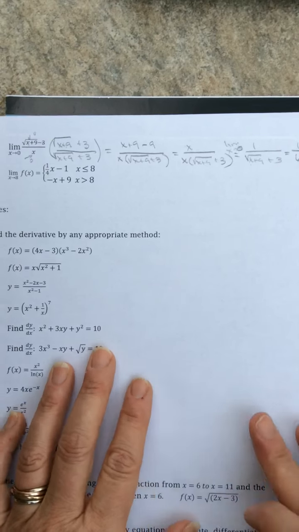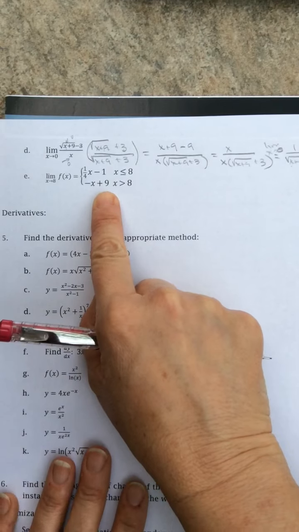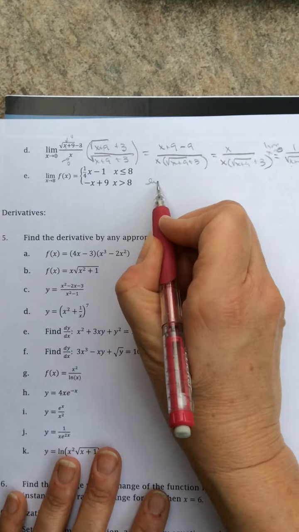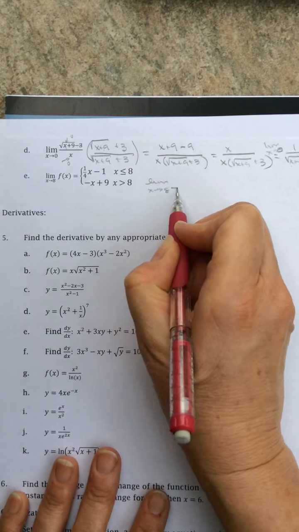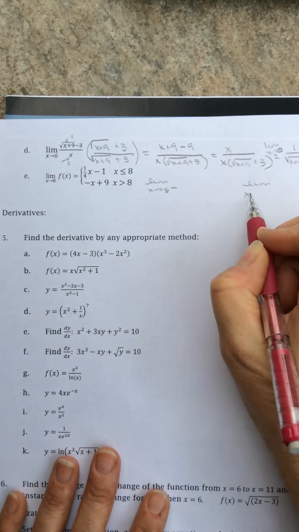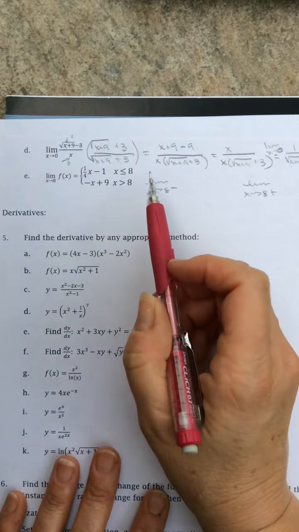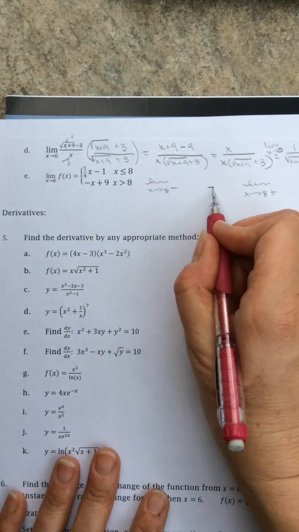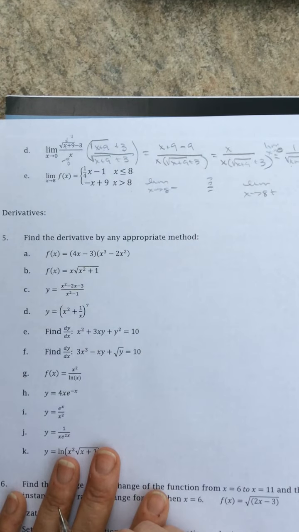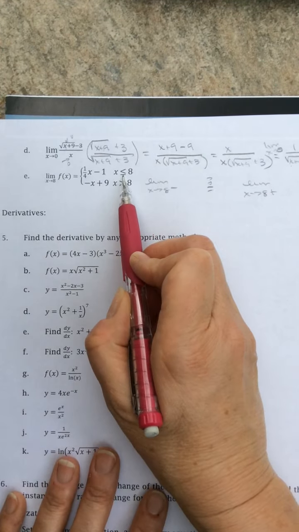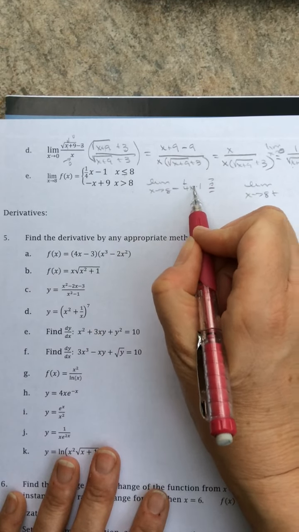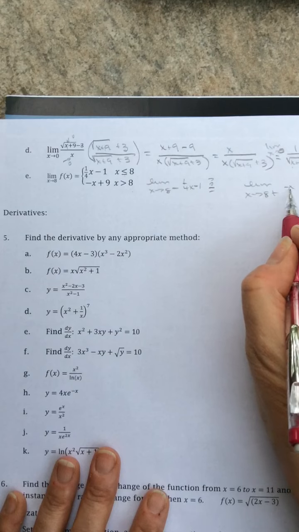And last but not least, a function written as a piecewise function. We're going to do the same thing we did on C. We're going to take the limit from the left and the limit from the right of this number 8, which is where my function breaks apart, and see if we get the same number. So from the left, we are using numbers less than 8. We're going to be on this piece. And from the right, we're going to be on the other piece.